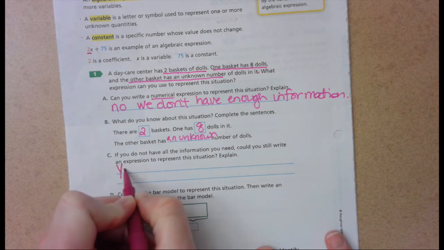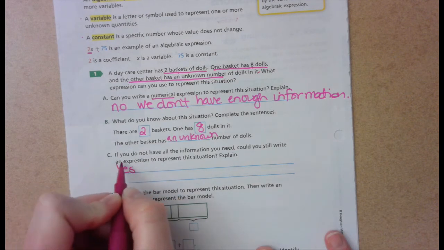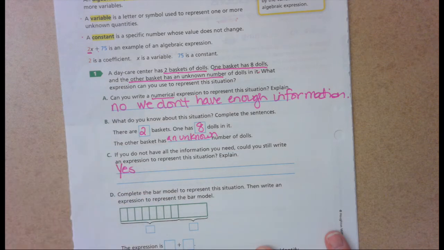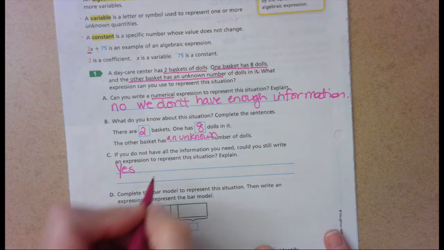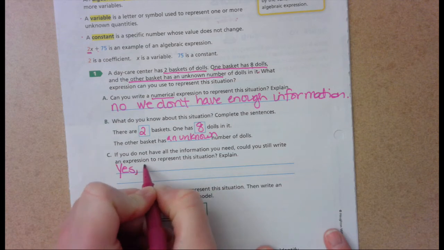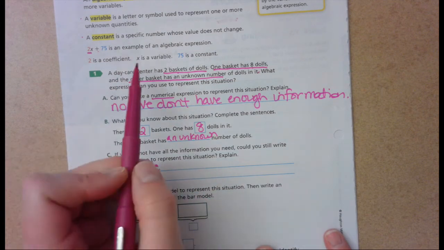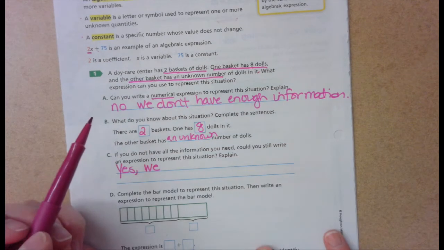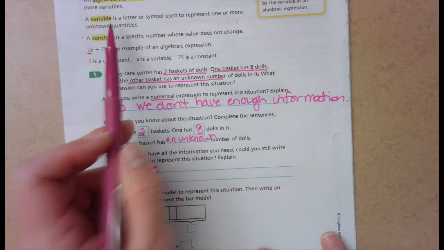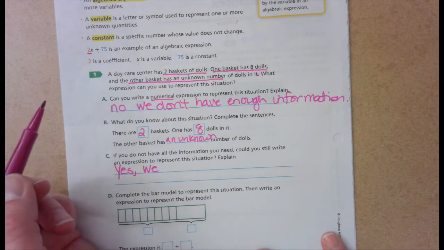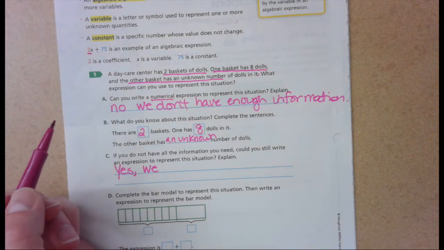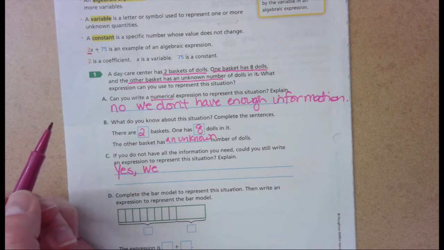Because they're not asking for a specific expression. They're just asking if we can write an expression. And you know what? We can. Yes, comma, we can write an algebraic expression because we can put in a variable. And like we learned up here at the top, a variable is a letter or symbol that represents this unknown quantity. So yes, we can still write an expression. We would just write an algebraic expression.